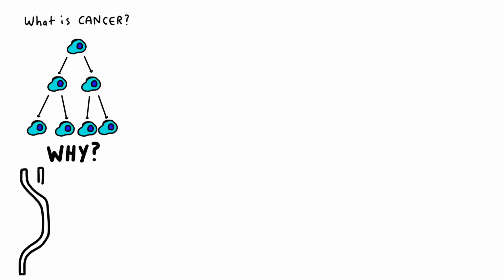So what is cancer? Cancer is the uncontrolled growth of abnormal cells in the body and develops when the body's normal control mechanisms stop working. What causes these mechanisms to stop working? Well, generally it's caused by a mutation to the DNA within the cell.